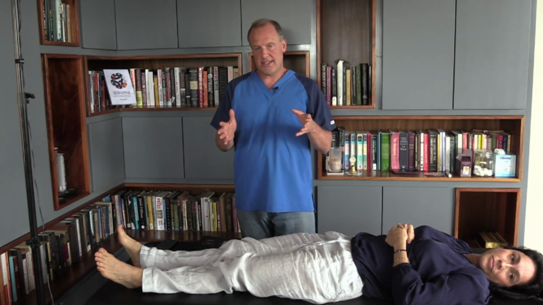We'll act differently. So I'm just going to give you a quick example so you can see what the diagnosis in this system looks like. The diagnosis is completely based upon palpation.